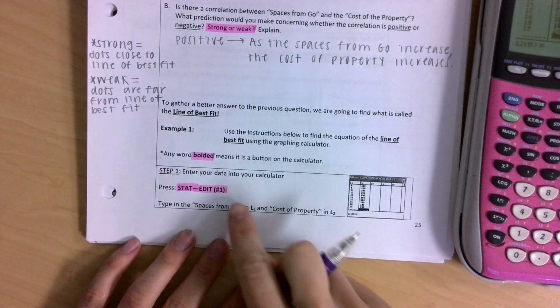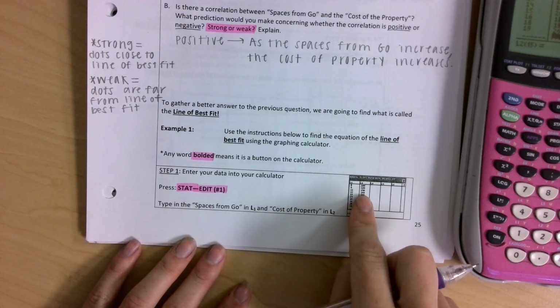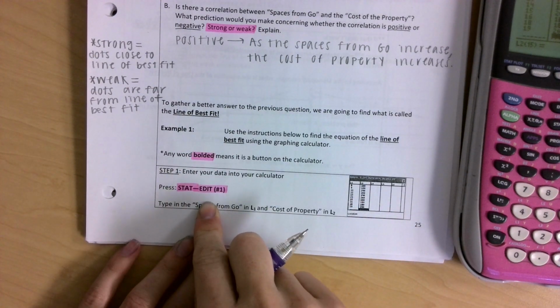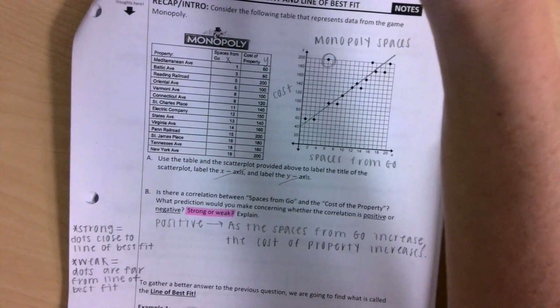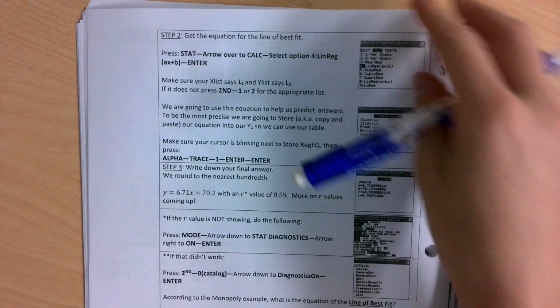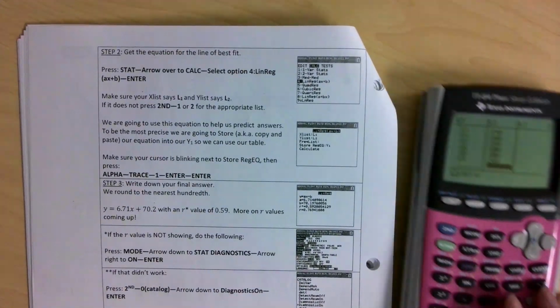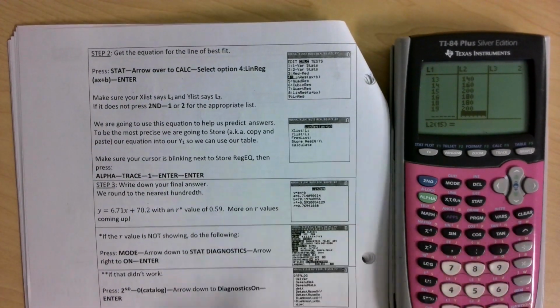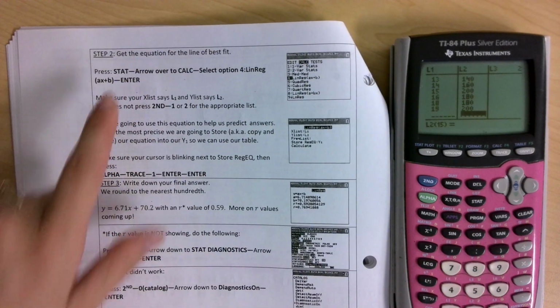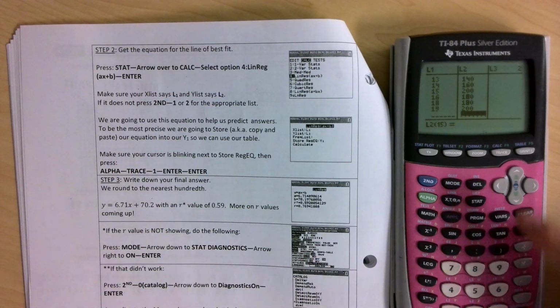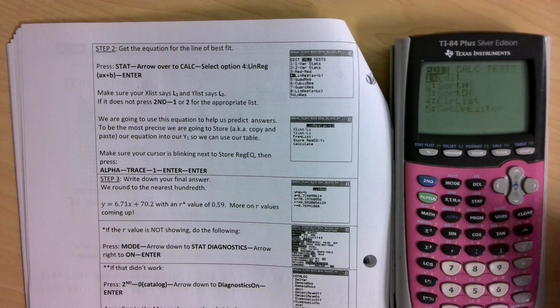Alright, once I have all that data typed into my L1 and L2, I'm done with step one. I'm going to move on to page 25 so we can see step two. Okay, step two, to get that line of best fit, we are going to press Stat again. So that was right by my arrows. So I'm pressing Stat again.